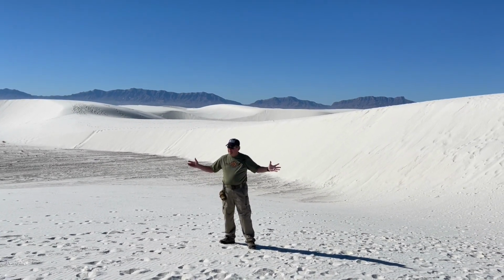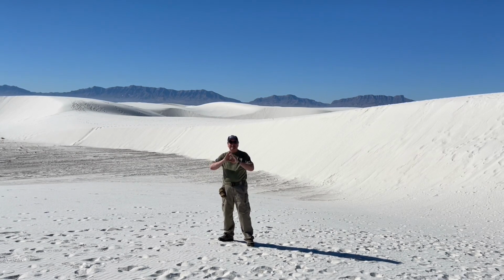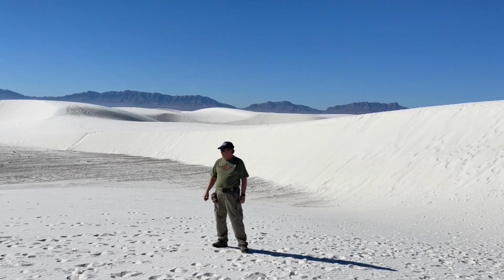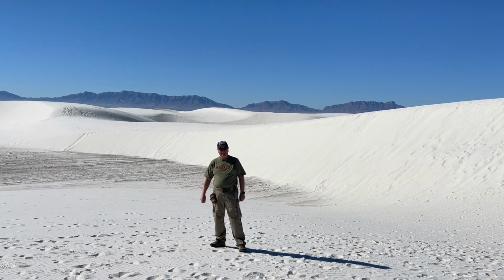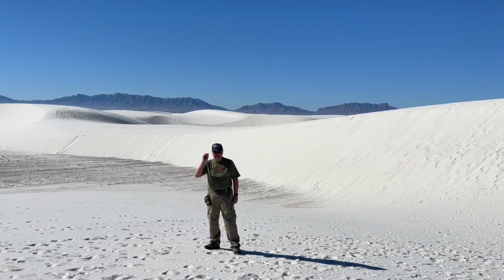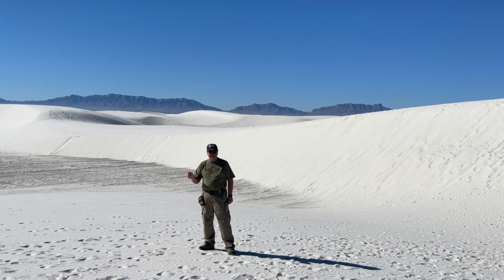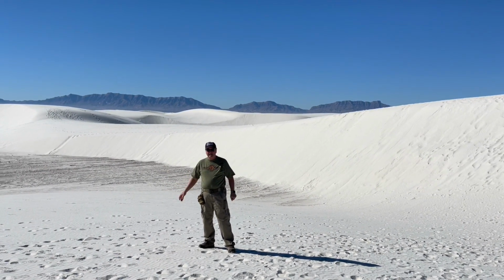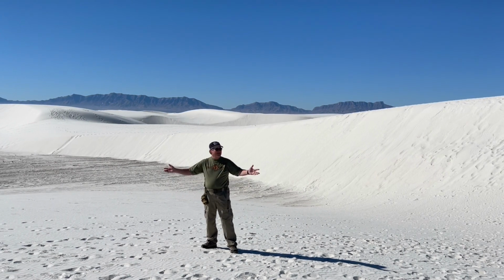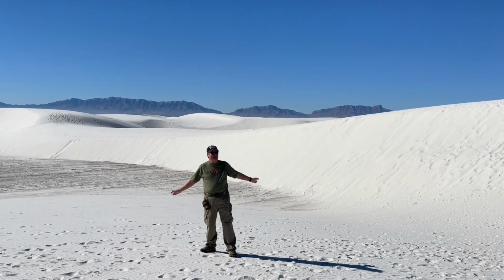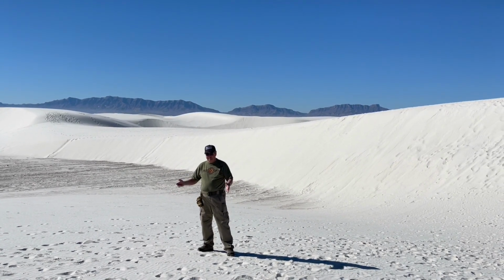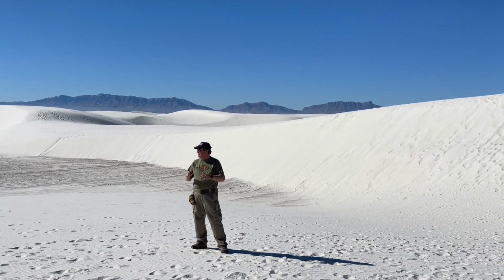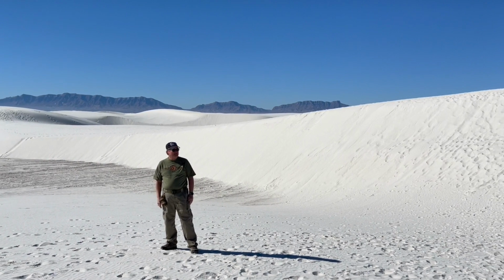An amazing place. I'm wearing sunglasses today because this sand is so white that it'll blind you. It's not like the sand you would see at a typical beach, which would have quartz sand. This is all gypsum. How did this get here? In the middle of the desert, we have these incredible white dunes, all of this beautiful white gypsum. It sparkles and it's soft and just an amazing thing.